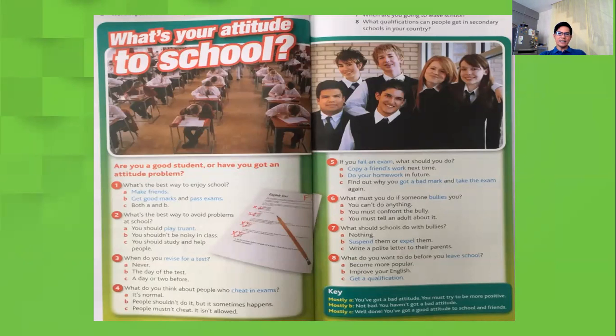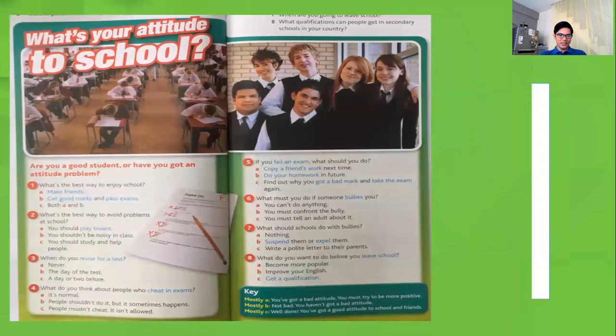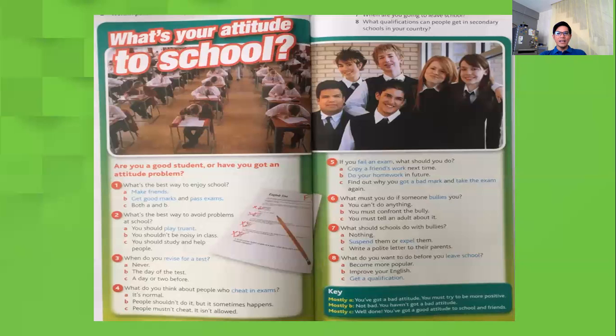Circle your answer. And lastly, what do you want to do before you leave school? Leaving school means you graduate. After grade 12, you have to leave school, whether you like it or not. So the question is, what do you want to do before you graduate? Letter A, become more popular. Letter B, improve your English. And letter C, get a qualification.